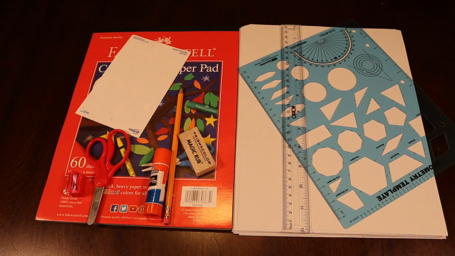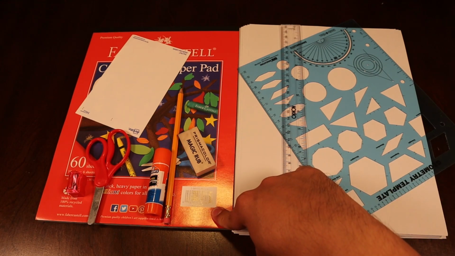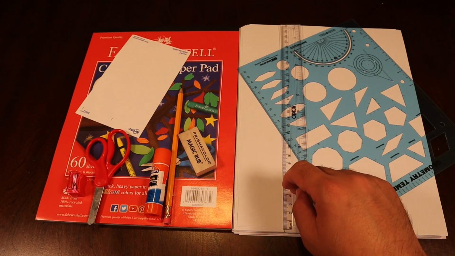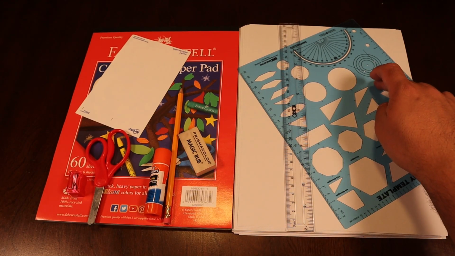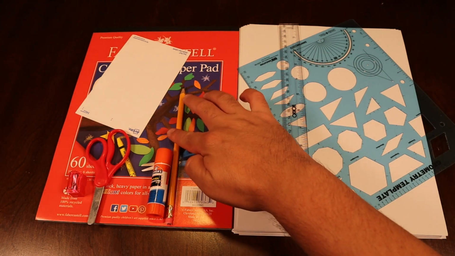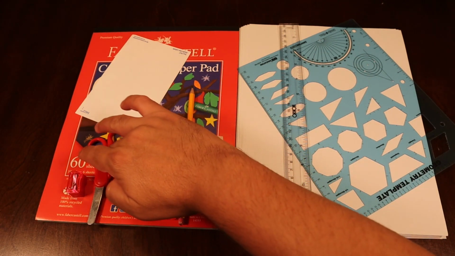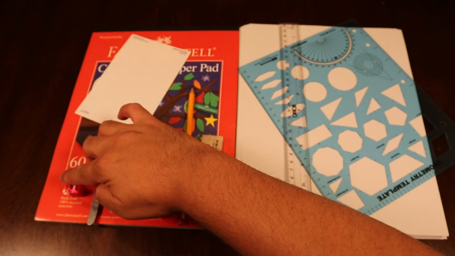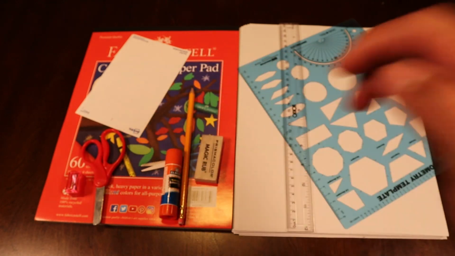Welcome to the 2D City Design Planning. In this activity, you'll learn about base, shapes, and area. For this activity, you will require white color paper, colored construction paper, a ruler, geometry shape template, eraser, pencil, glue stick, scissors, pencil sharpener, and sticky labels.